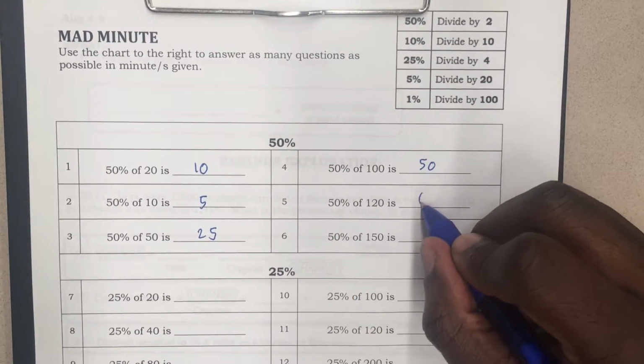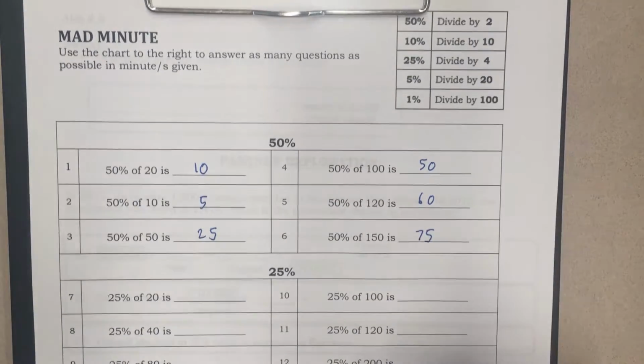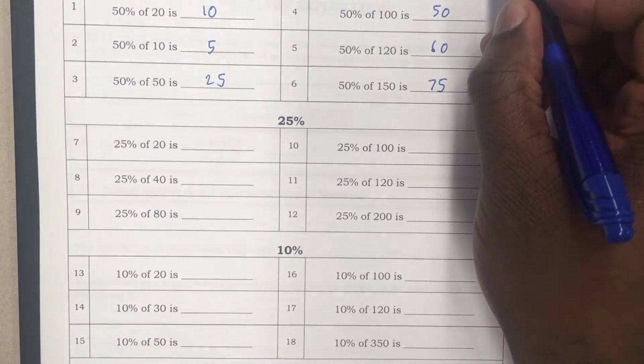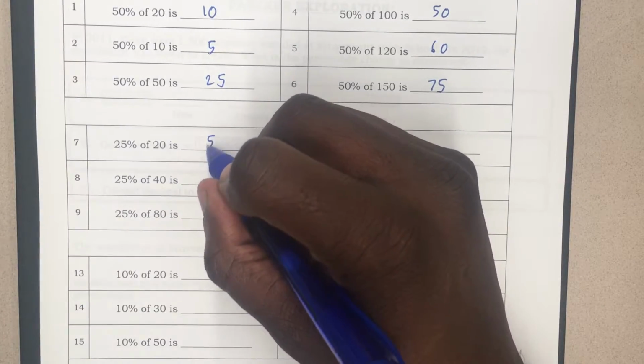50% of 120, that's 60. And 50% of 150, that's 75. Check your work. Let's look at 25% now. 25% means we divide them by 4. 25% of 20, so that's going to be 5.